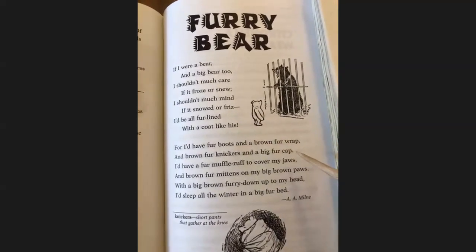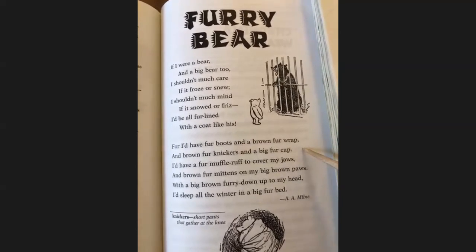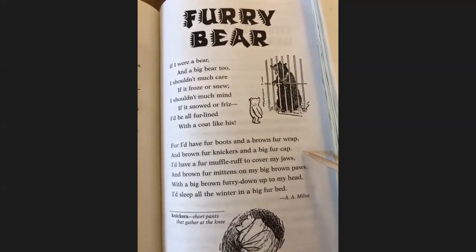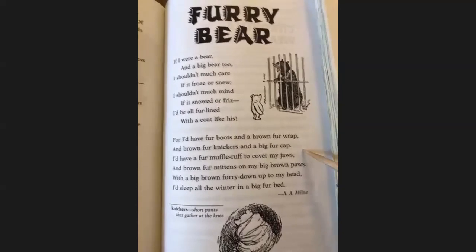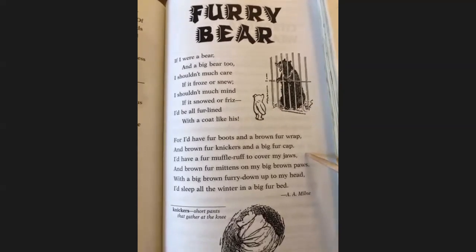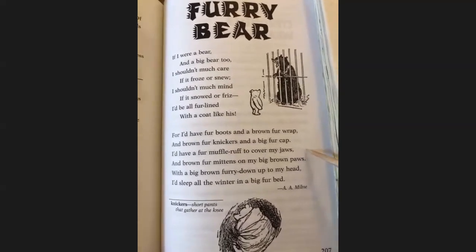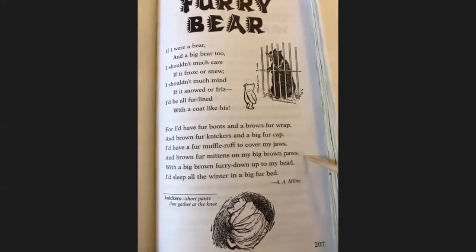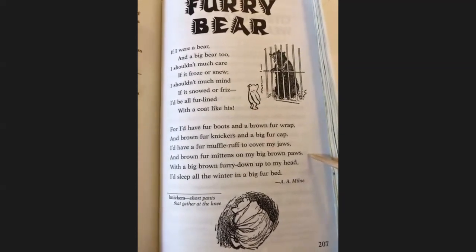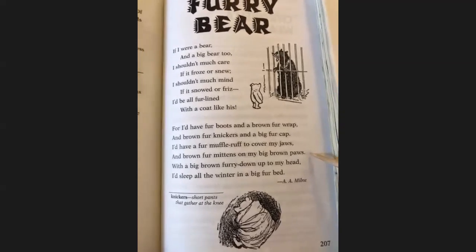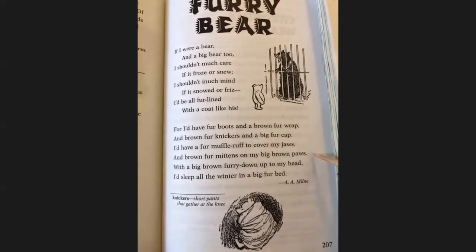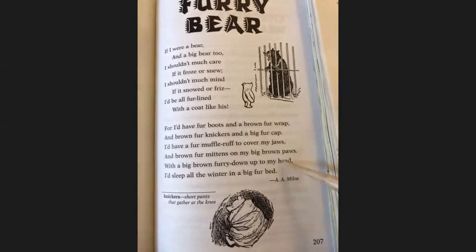For I'd have fur boots and a brown fur wrap, and brown fur knickers and a big fur cap. I'd have a fur muffle-ruff to cover my jaws, and brown fur mittens on my big brown paws. With the big brown furry down up to my head, I'd sleep all the winter in a big fur bed." By A.A. Milne.